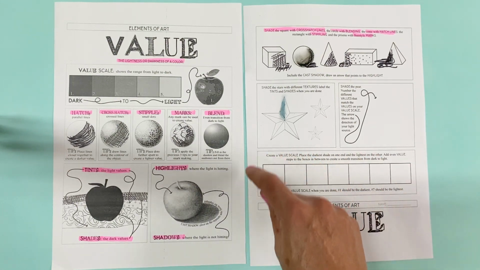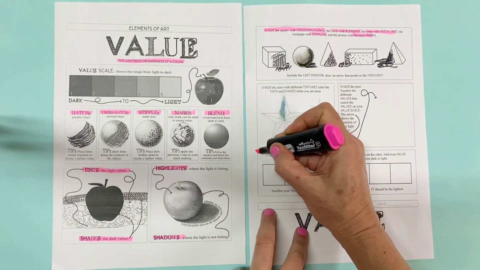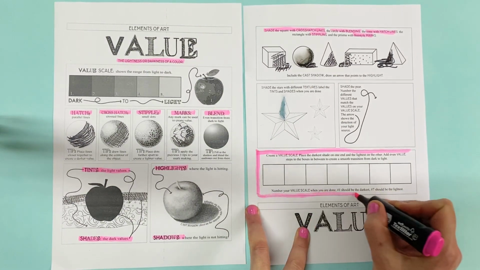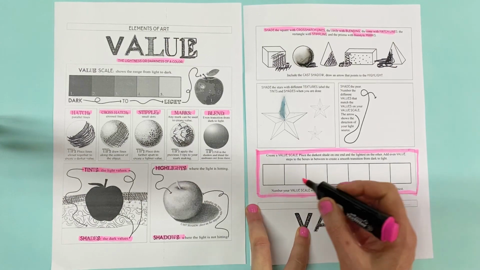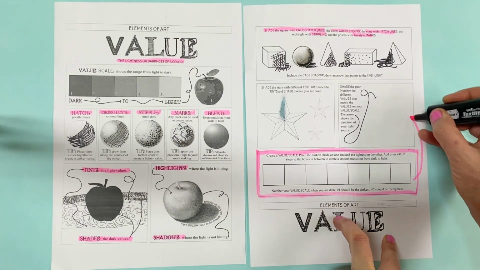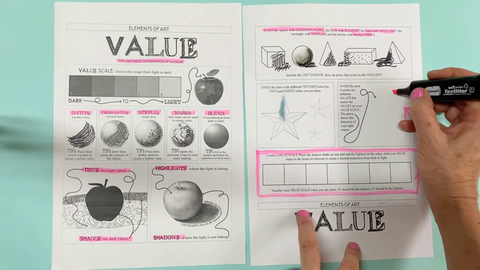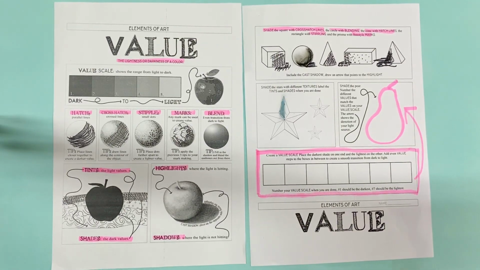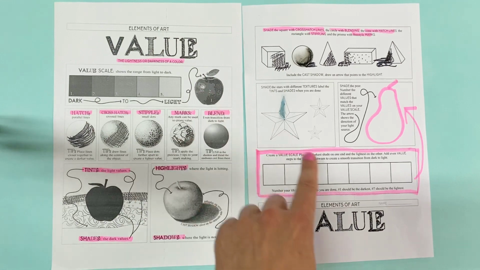Then you're going to use this. Okay, so you do this first. You create a value scale first. Then when you've created your value scale, you're going to use those colors to color in your pear on this page in the same way as this apple.